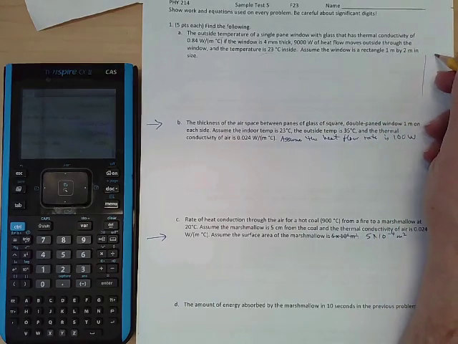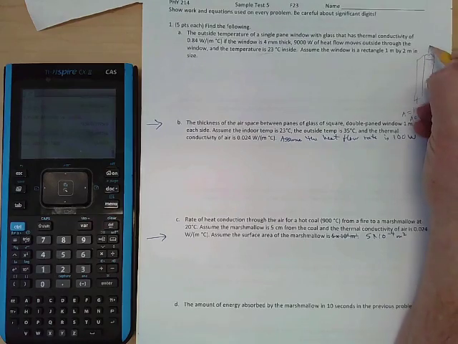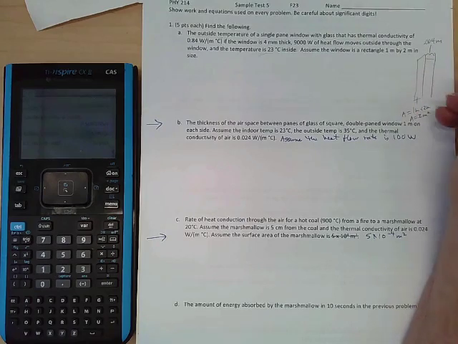All right, so we've got a pane of glass. It's 1 meter by 2 meter, so the area will be 2 square meters of our glass. We've got a thickness of 4 millimeters, 0.004 meters.